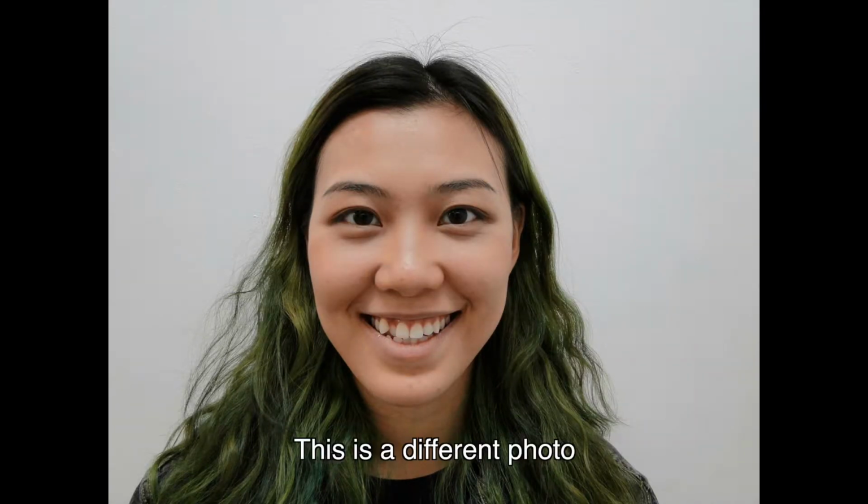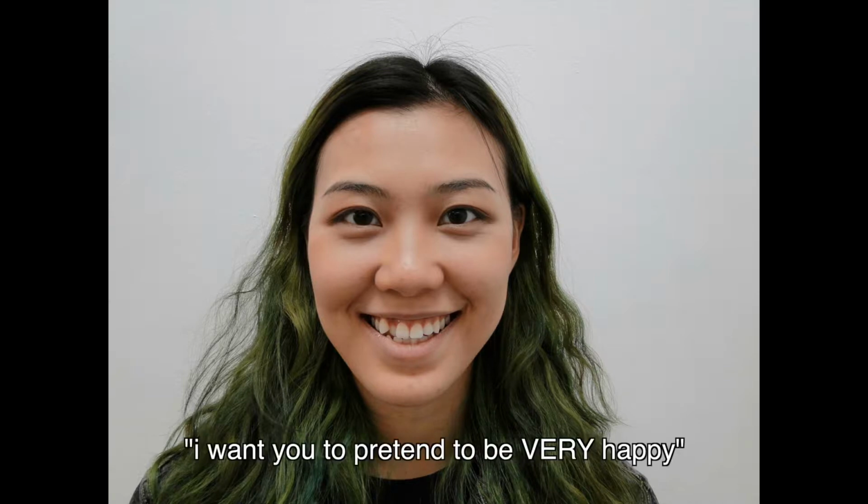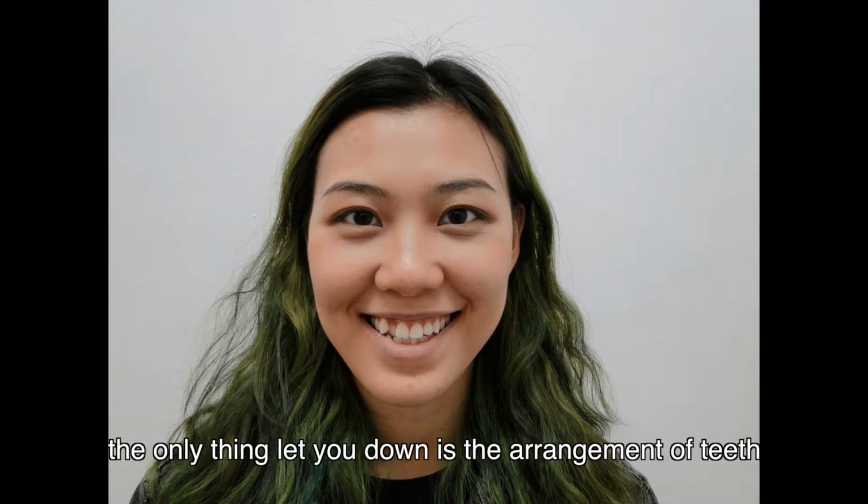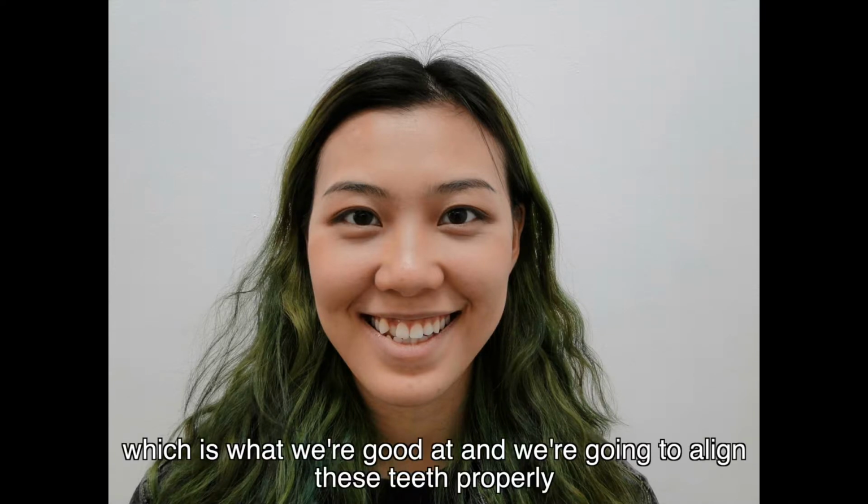Okay, this is a different photo. This one I captured when I asked you to pretend to be very happy. See, look, this is when you really shine, because you can see you've got a beautiful face, a happy face. The only thing that lets you down is the arrangement of teeth, which is what we're good at. We're gonna align these teeth properly.